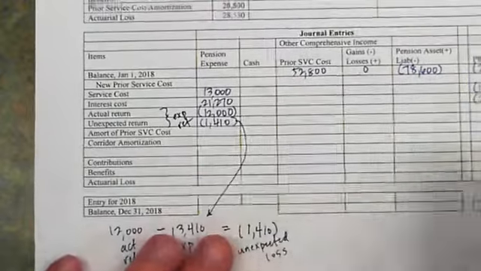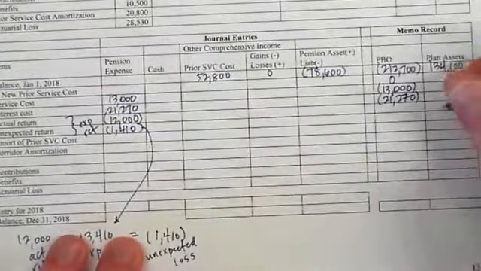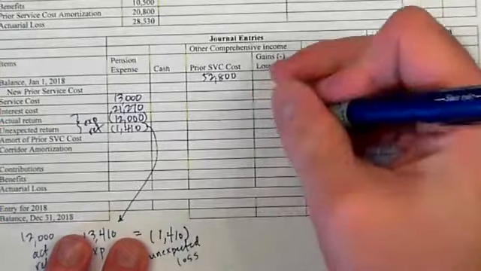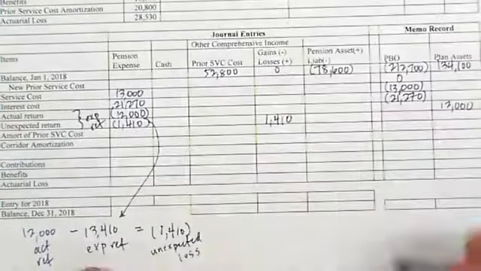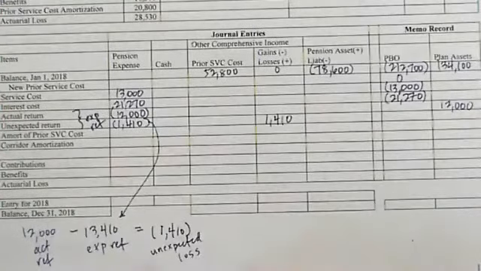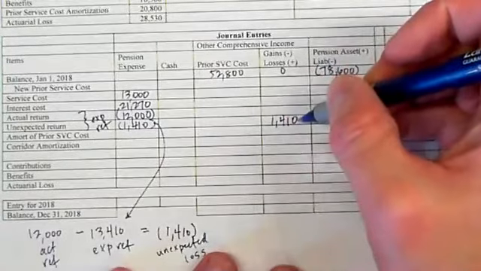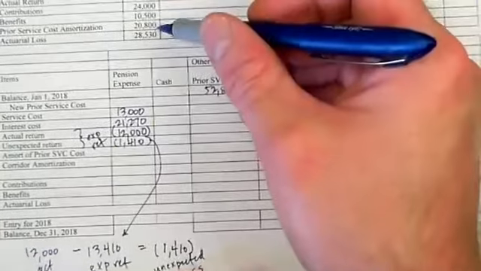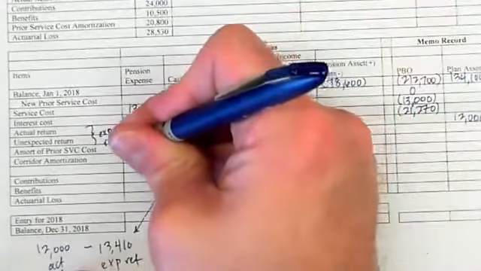Now, carry these guys over. Remember, the actual return is going to increase plan assets by $12,000. The unexpected portion of this return is going to be a loss in my AOCI gains or loss, right? Remember, it's a loss. It's a debit balance. Therefore, it's a positive number in our worksheet. The amortization of our prior service cost is $20,800, which is going to add to pension expense.